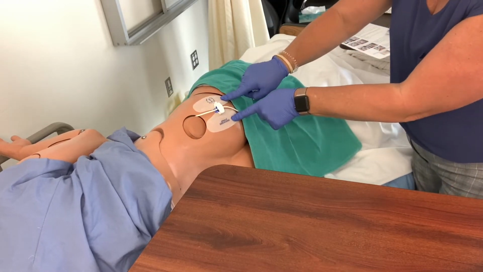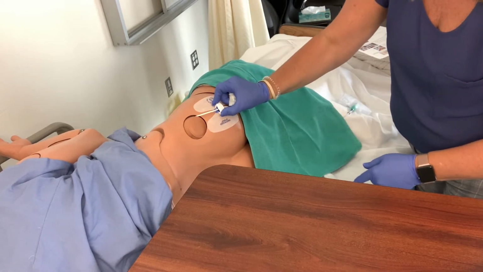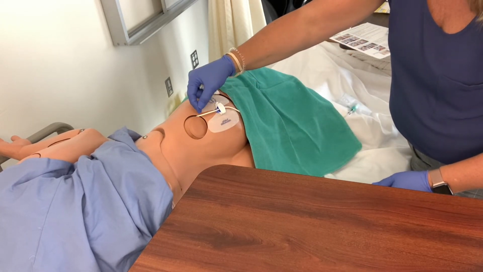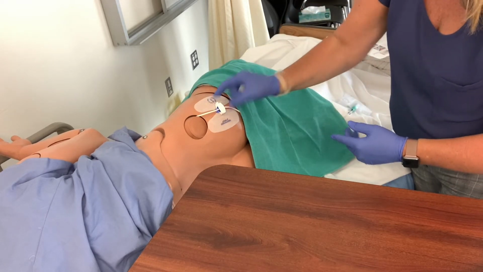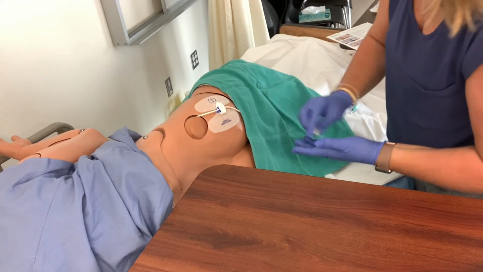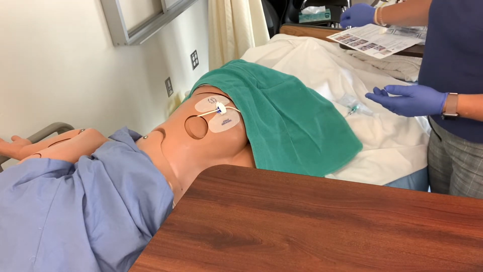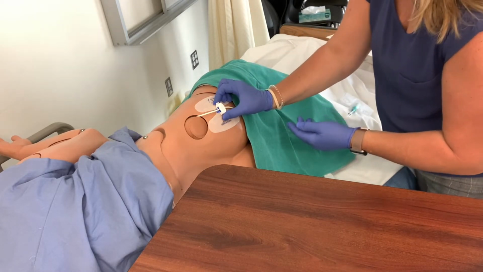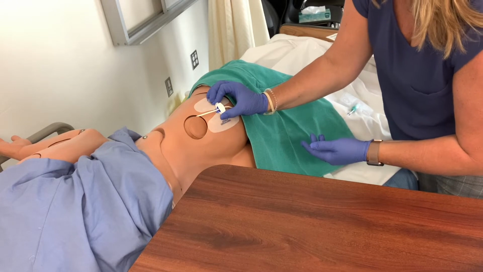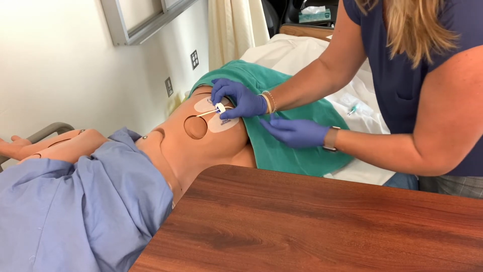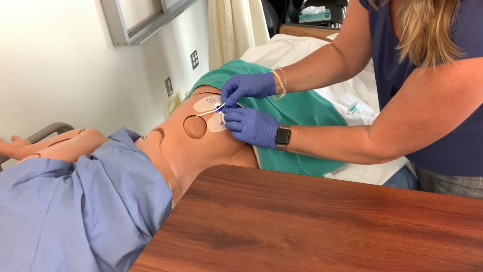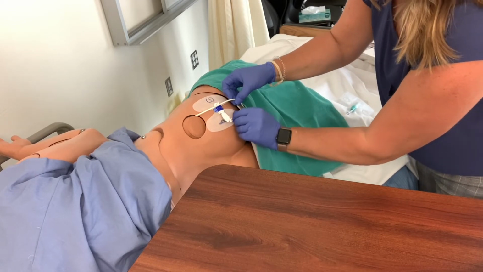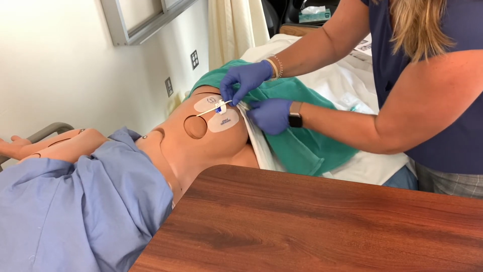It is held in by a stat lock. It should be okay, but I don't want any pull or any tension on the insertion site. The dressing is just like a big Band-Aid over top. I'm going to remove that, and now I'm going to get rid of the stat lock. I'm going to pinch it to release, very similar to the catheter one, and then I'm going to take the catheter out. I'm just going to set the catheter down.